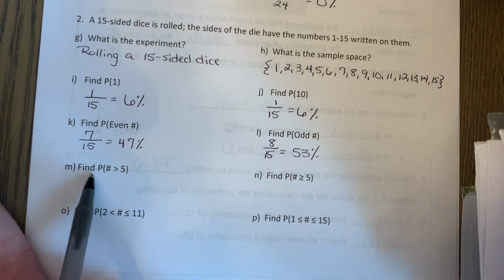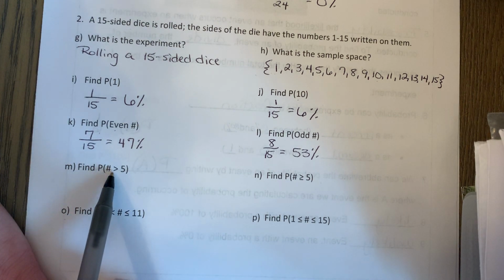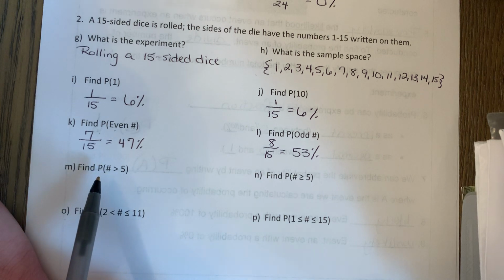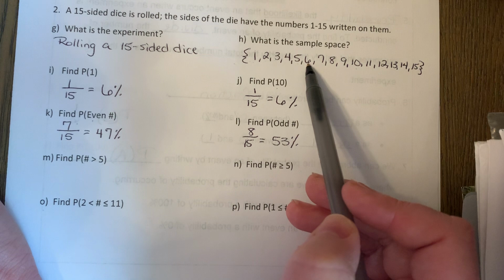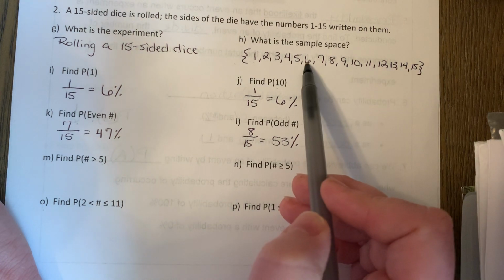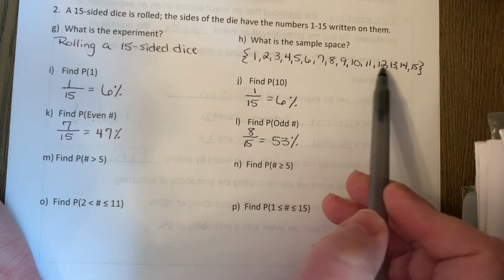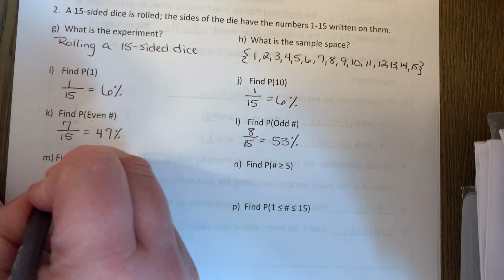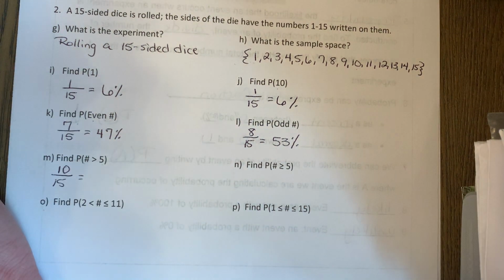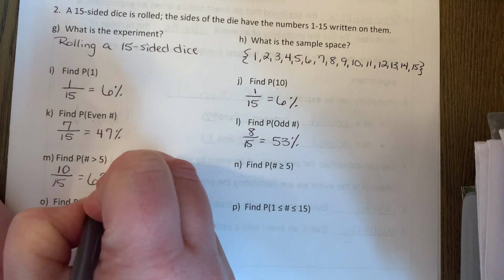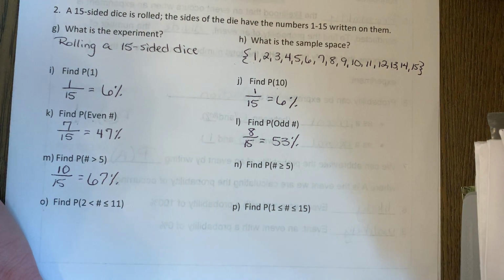All right, find the probability that the number is greater than 5. So we want greater than 5. Not equal to, but greater than. So we have 6 through 15 that are greater than 5. So that's 1, 2, 3, 4, 5, 6, 7, 8, 9, 10. 10 numbers that are greater than 5 out of 15 total. So that's going to give us 67% chance of getting a number bigger than 5.